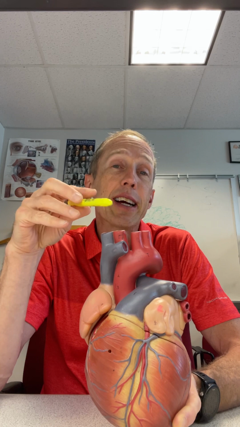Left subclavian goes up under the left clavicle, left shoulder, left arm. The left common carotid comes up the left side of the neck, going to give you blood to your head, to your brain. The brachiocephalic actually splits. We don't see the split because it was sliced, but it splits into the right-hand version of these two. So off the brachiocephalic would be a right common carotid and a right subclavian, feeding the right head and the right arm, respectively. Okay, so close to being done.